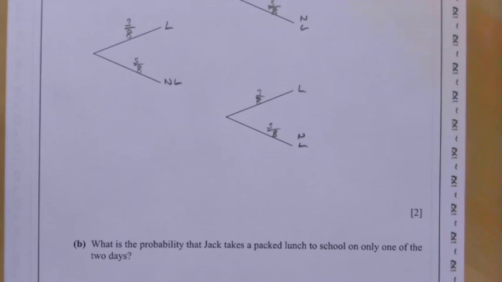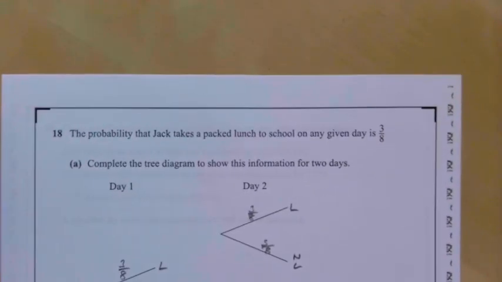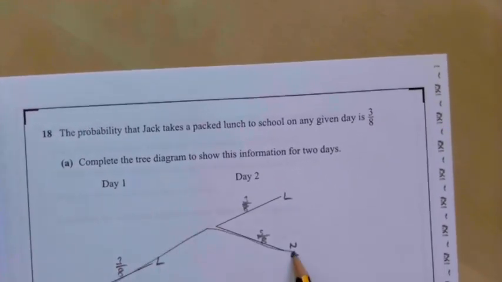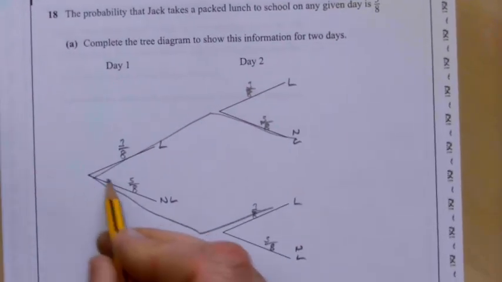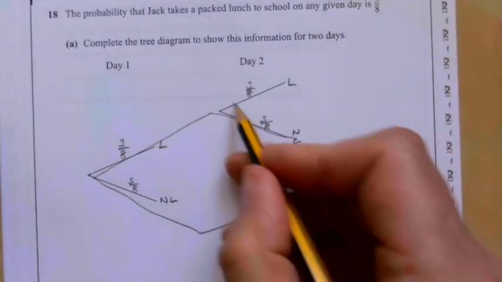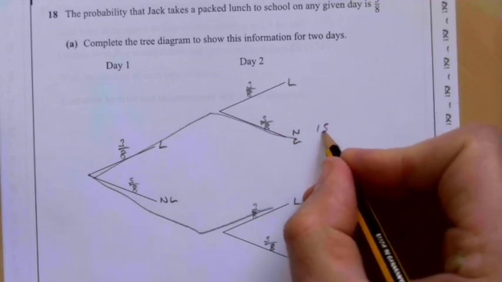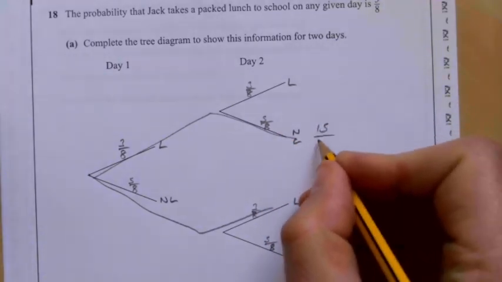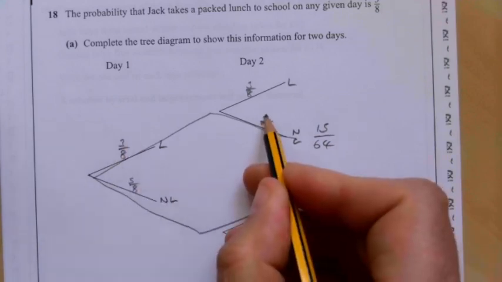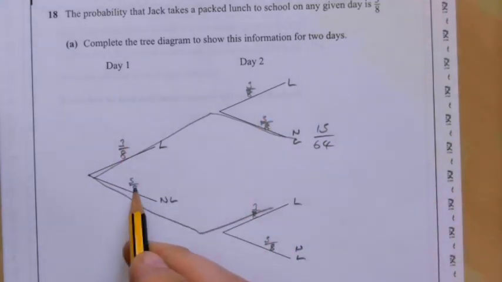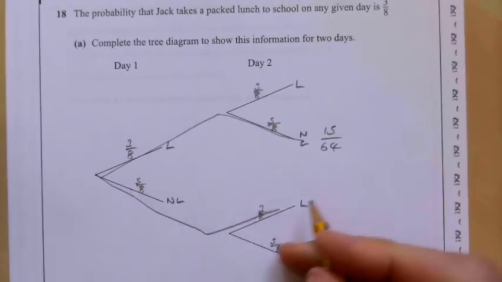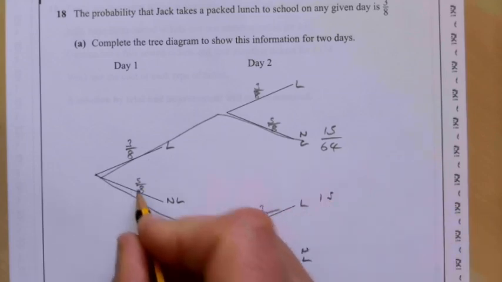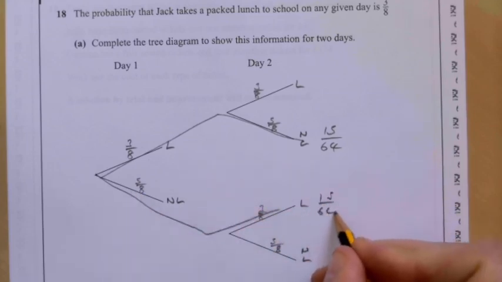Question below then, what is the probability Jack takes a packed lunch to school on only one of the 2 days? So we have 2 different options here. We will have this one, or we could have this one. 3/8 times 5/8 is 15 over 64. Top times top, bottom times bottom. It's going to be the same here. 5 times 3 is 15. 8 times 8 is 64.